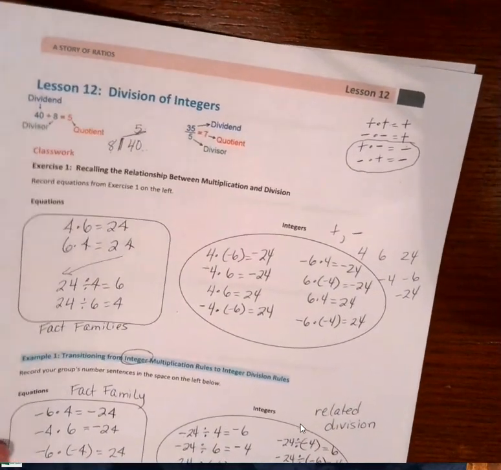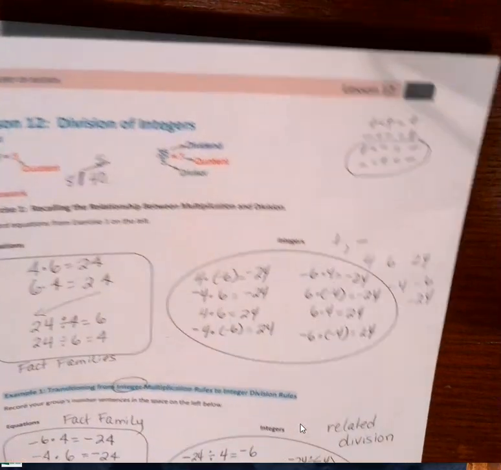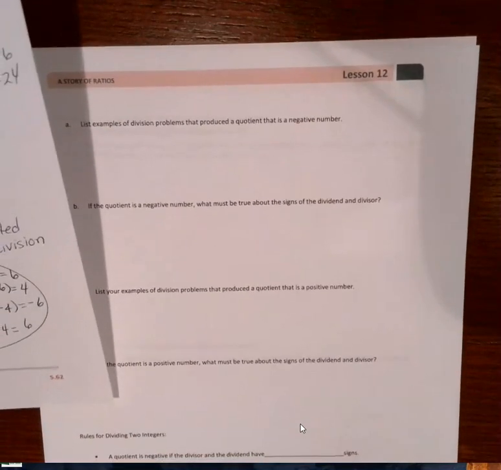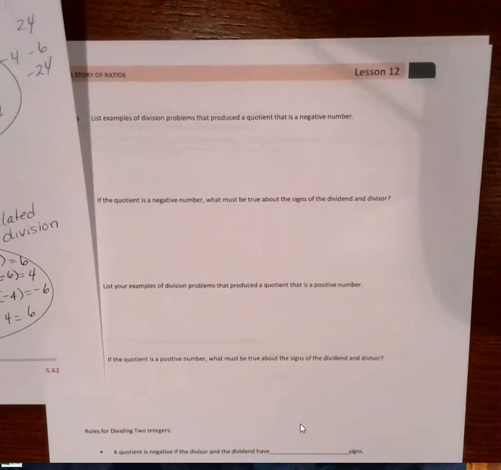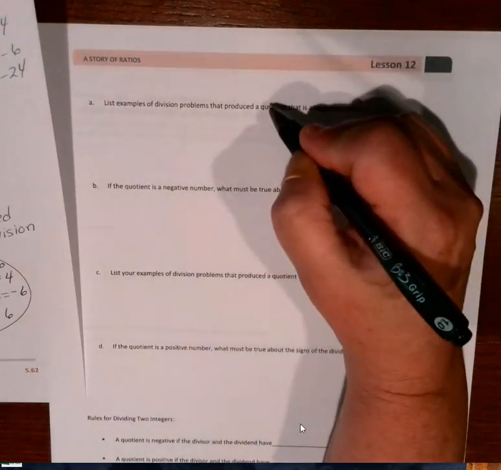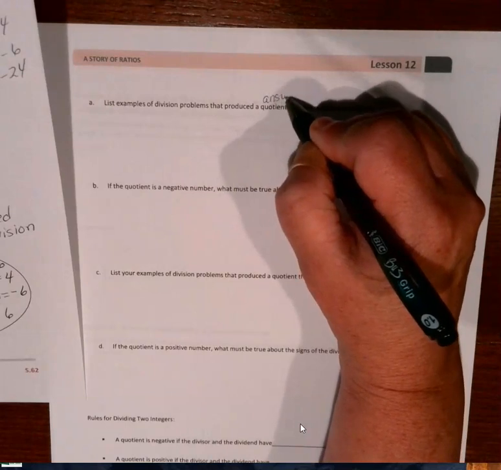So now I want to move on to kind of answering some questions and looking at some next thoughts, and I'm going to keep that so I can reference it to the side there. And I want to think about some examples of division problems that produce a quotient that is a negative number. So I'm just going to go back to my list, and I'm going to list all the division problems that gave me a negative answer. So remember, this is your answer.